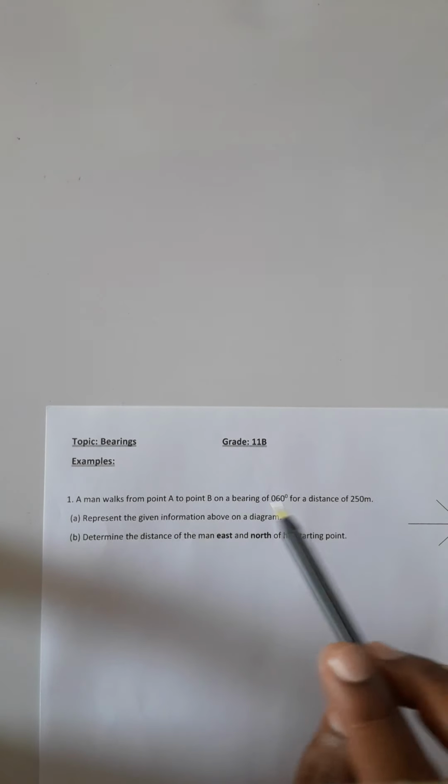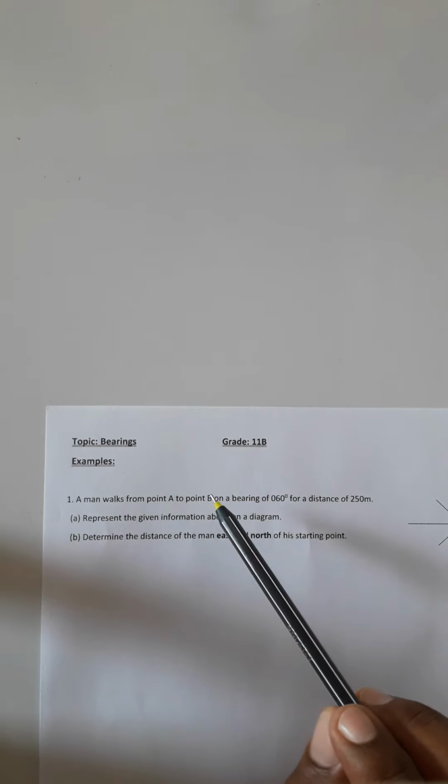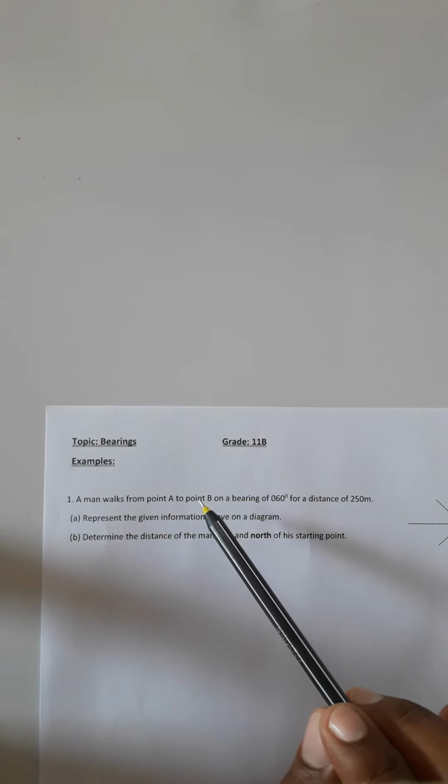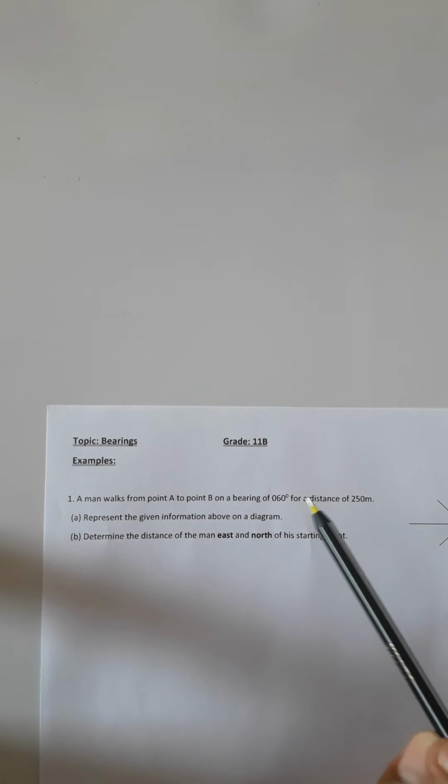Good, so this is straightforward. A man walks from point A to point B, so you walk from one location to another location on a bearing of 60 degrees for a distance of 250 meters. Part A: represent the given information above on the diagram. Part B: determine the distance of the man east and north of his starting point. Good, so the first thing we'll do is sketch a diagram and then we will do some calculation here.